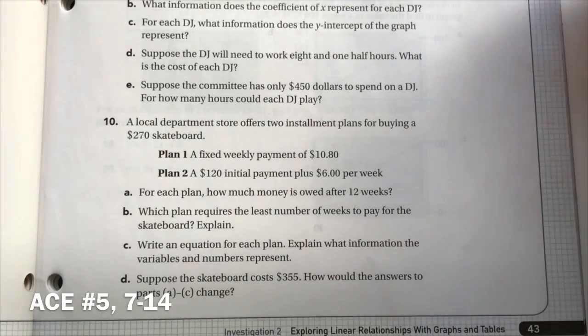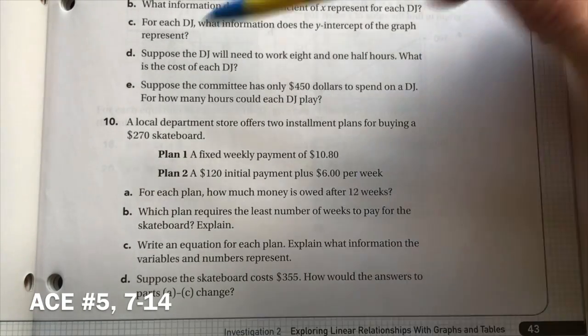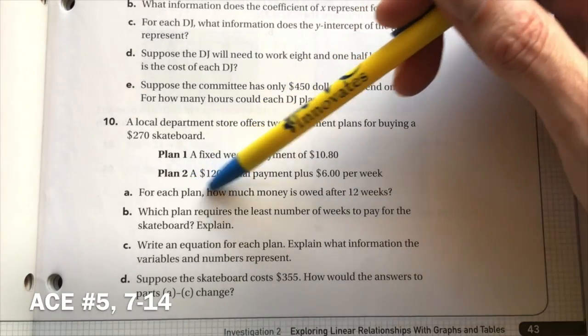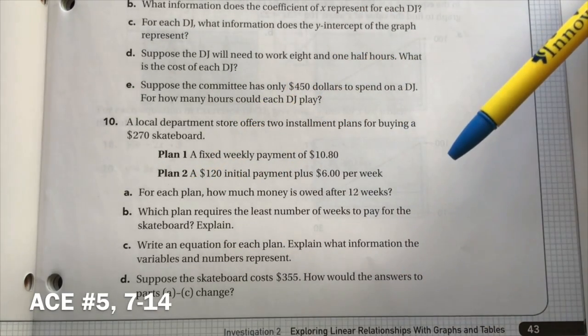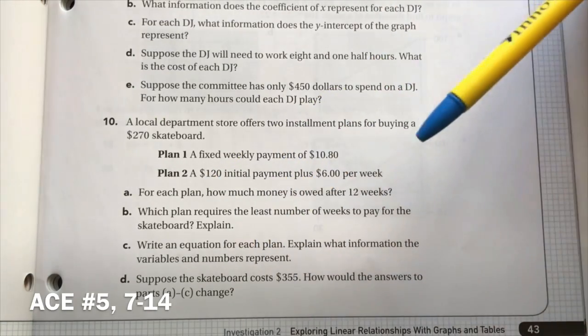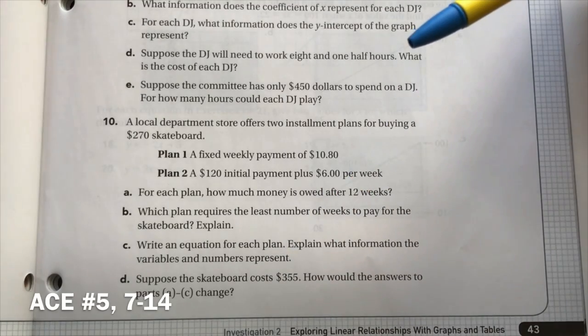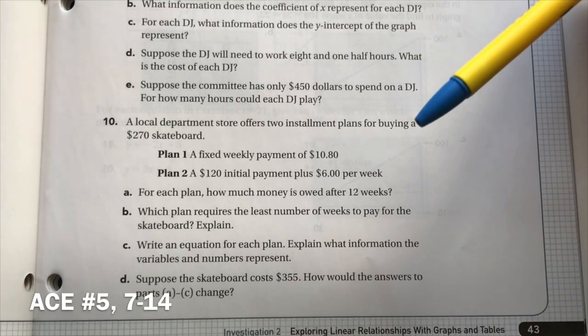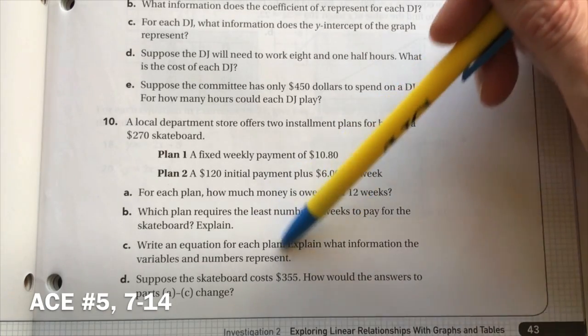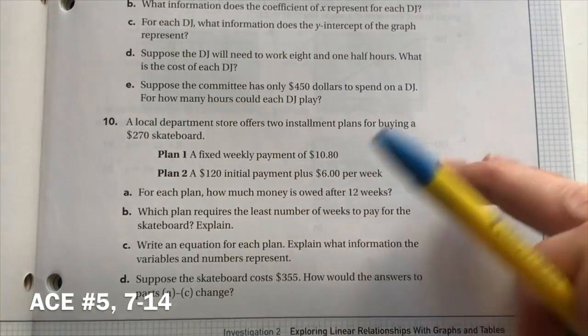Number 10, a local department store offers 2 installment plans for buying a $270 skateboard. Here are the different ways you can make payments for it. For each plan, how much money will be owed after 12 weeks? Which plan requires the least number of weeks to pay for the skateboard? Write an equation for both. Suppose a skateboard costs $355. How would the answers of parts A through C change? So they want you to do 355, but do the same work that you did for A, B, and C as you did for the 270.